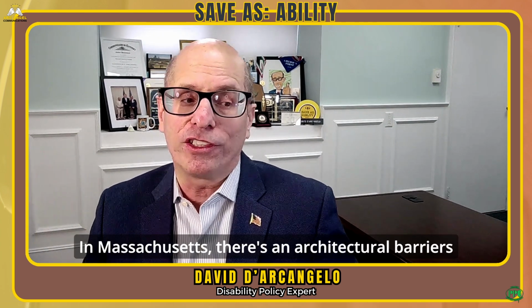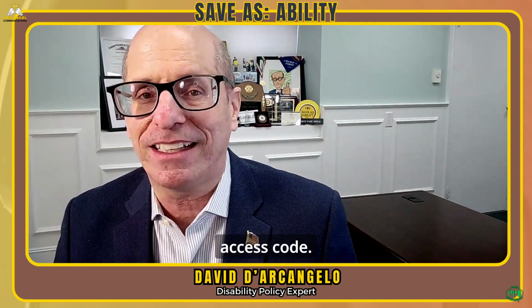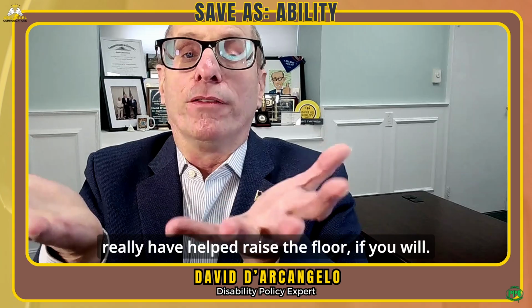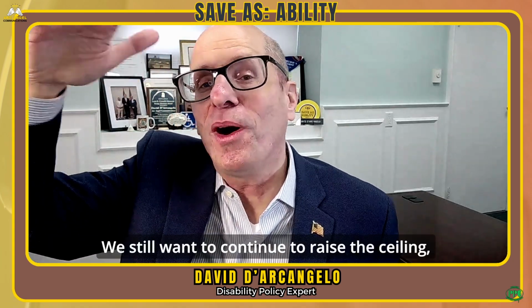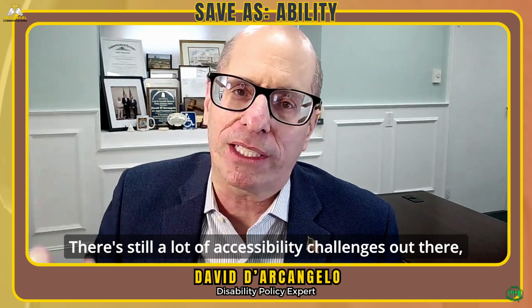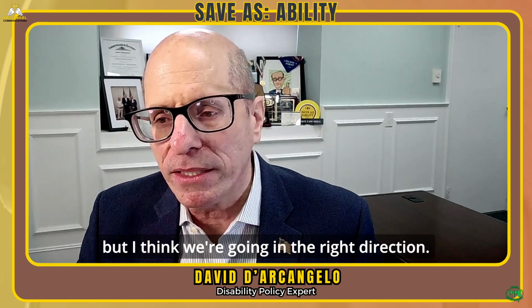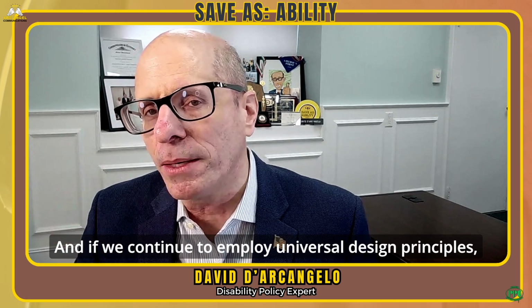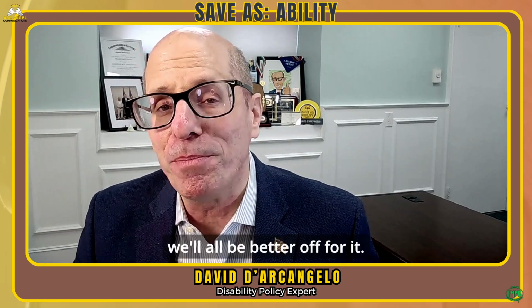In Massachusetts, there's an Architectural Barriers Access Code. And so these universal design principles really have helped raise the floor, if you will. We still want to continue to raise the ceiling. Not telling you everything's great. There's still a lot of accessibility challenges out there. But I think we're going in the right direction. And if we continue to employ universal design principles, we'll all be better off for it.